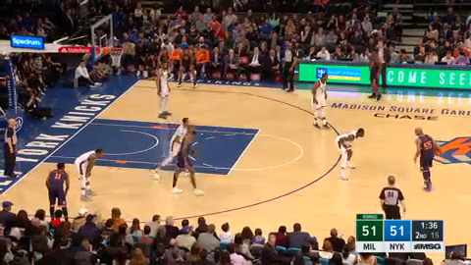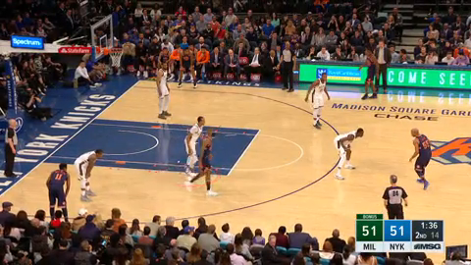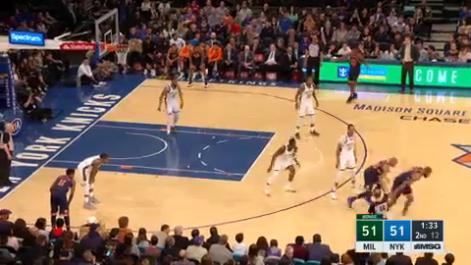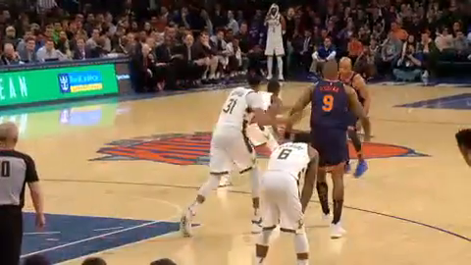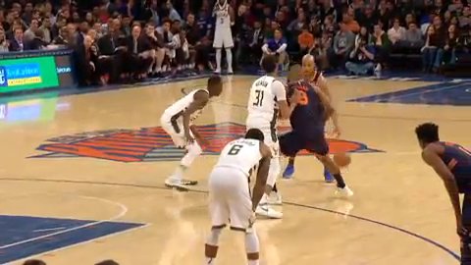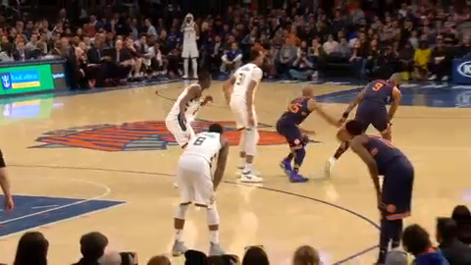As Kyle O'Quinn goes to set a screen for Jarrett Jack, John Henson pushes O'Quinn past his desired position. This illegal contact affected O'Quinn's movement and is therefore a defensive foul.